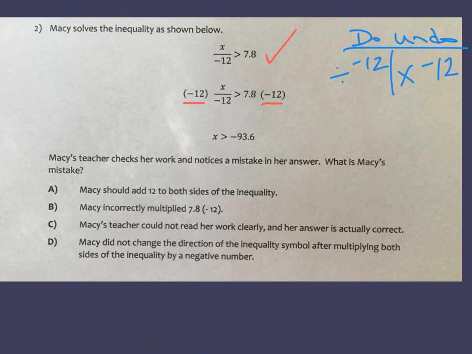Oh, let's take a look right here. She multiplied both sides of the inequality by negative 12. And we know the rule states that if you multiply or divide by a negative integer, you must flip the sign. Did she flip? No, she sure didn't. She took the 7.8 times negative 12 and got negative 93.6. That looks pretty good. But she did not flip from greater than to less than. She kept it at greater than. She should have flipped the sign when she multiplied by a negative integer.